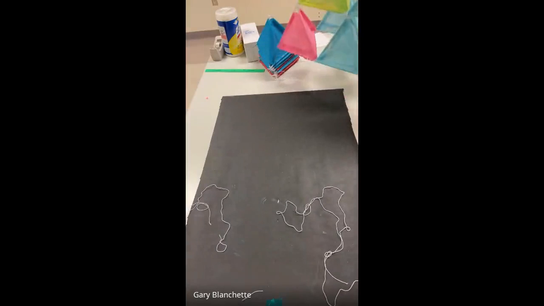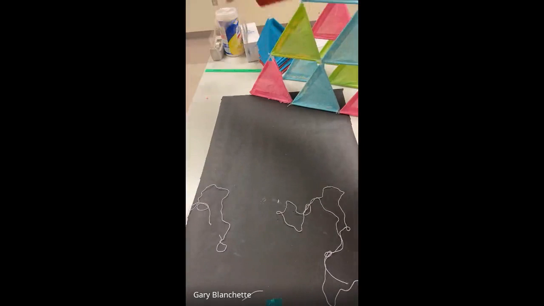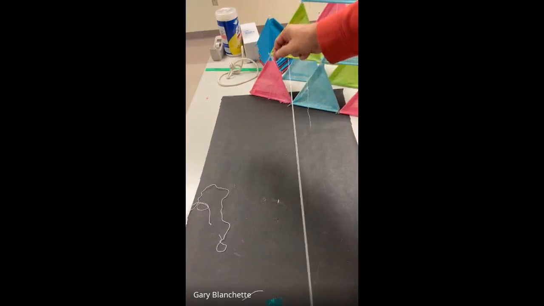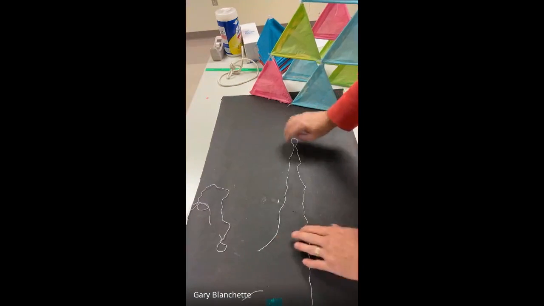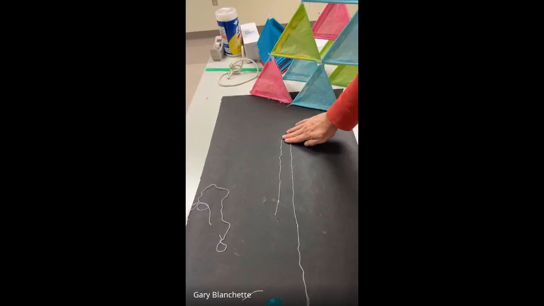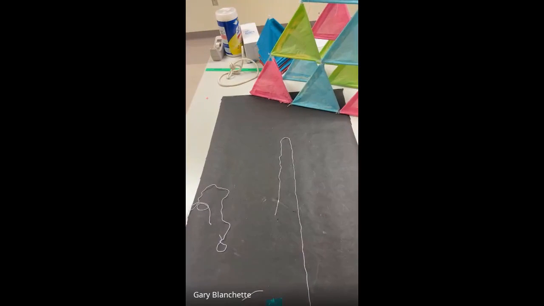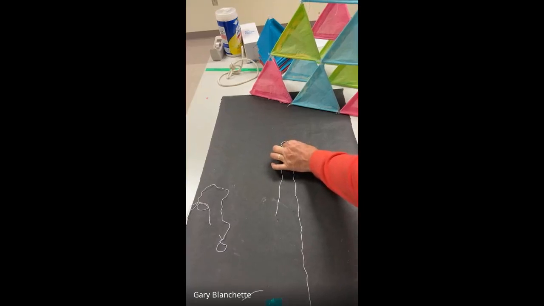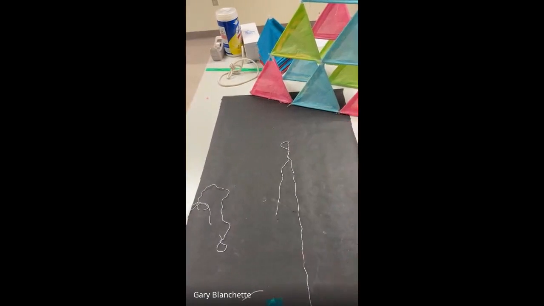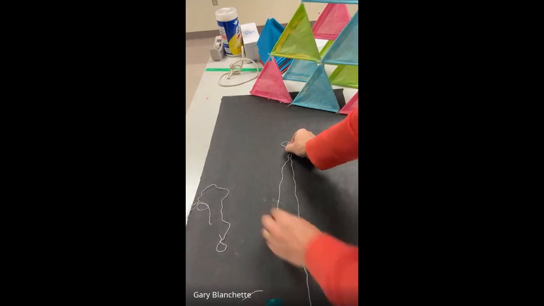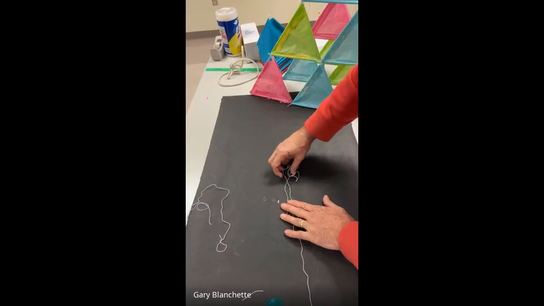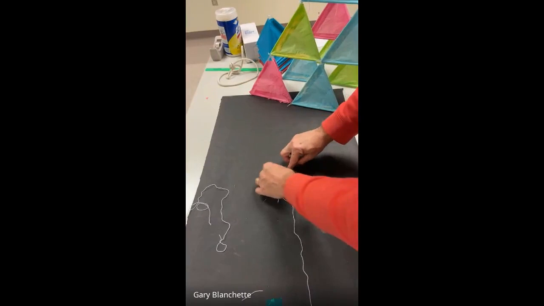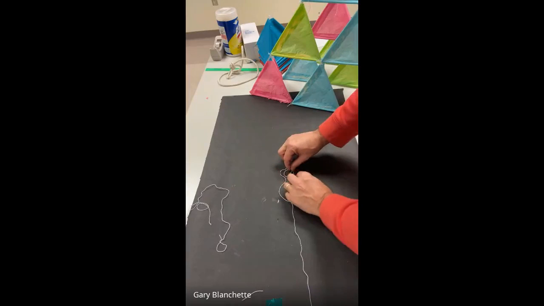Okay, so let me show you with the string. I've got my long string. I'm going to make one end long and one end really short, just like that. Okay. I'm going to pinch the top to make a loop, make a little circle loop right there. I'm going to pick it up, and I'm going to turn it and turn it and turn it until it goes over the top of my strings.